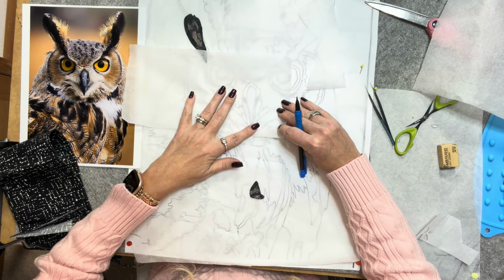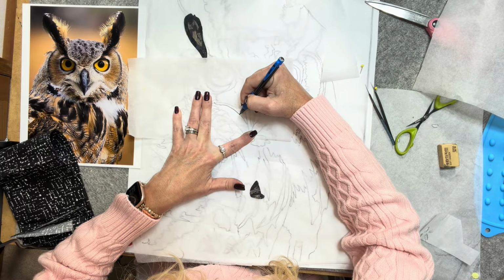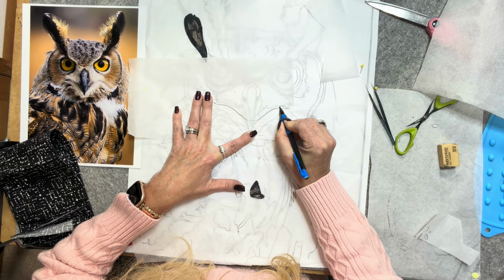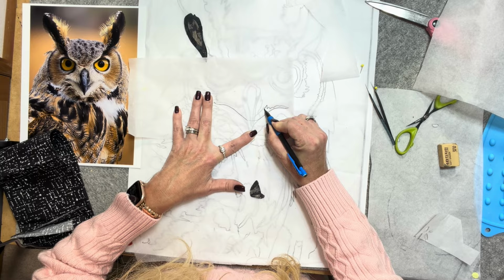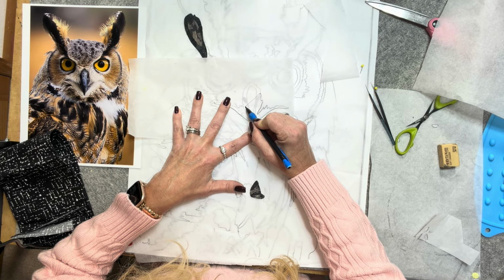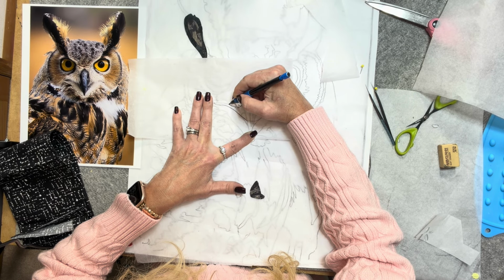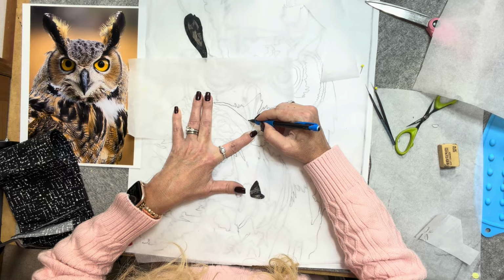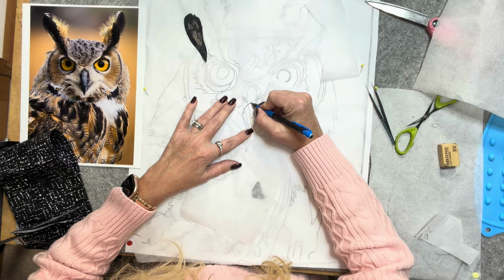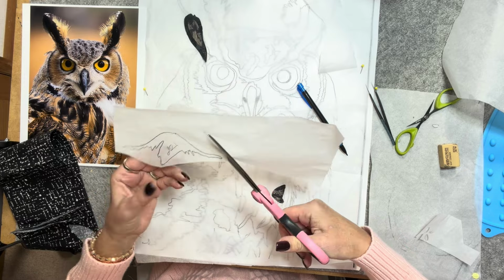Okay, so now this is going to be one piece. Like that. Now it goes all the way over here, so go whoop all the way to the other side. And over here. Okay, and top. I'm going to trace it again on the other side. So got that traced out. Cut it out.